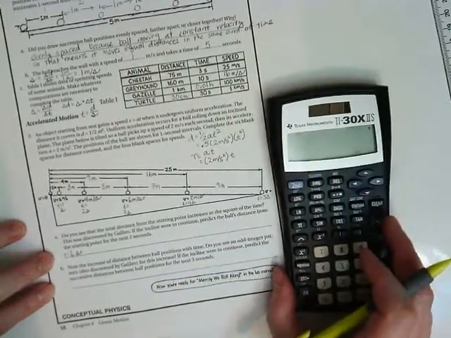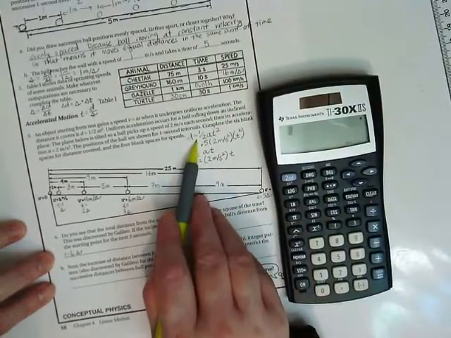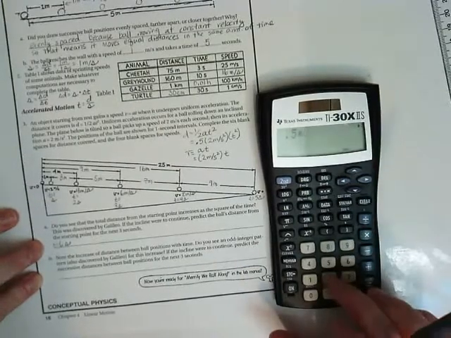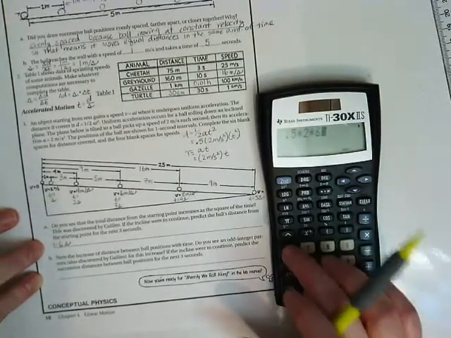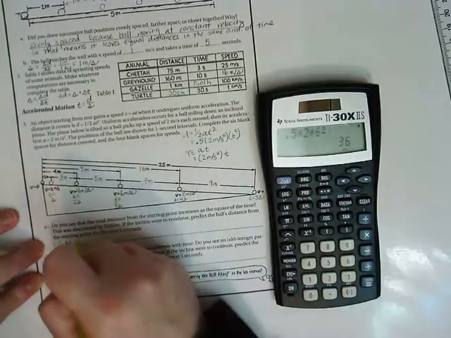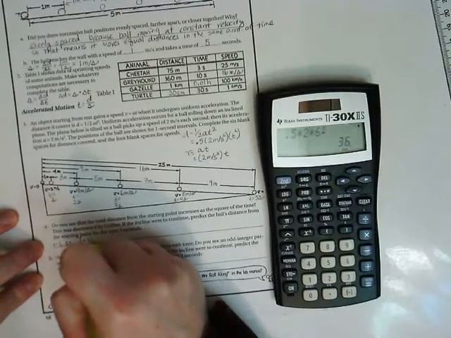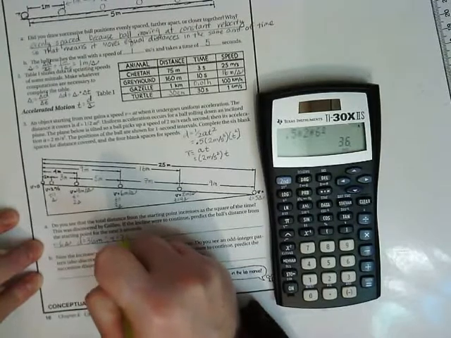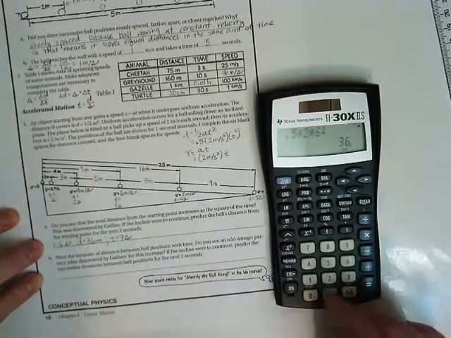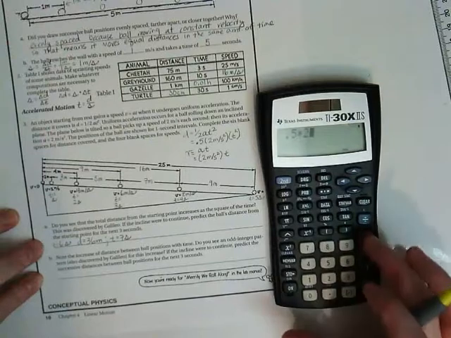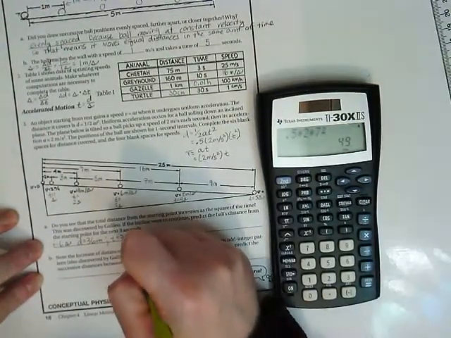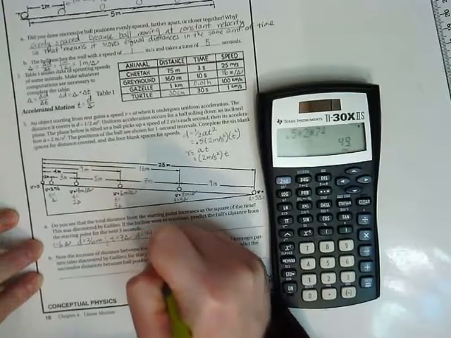So I still do my d equals 1/2 at squared. So 0.5 times 2 times 6 squared. My distance would be 36 meters. If my time equals 7 seconds, 0.5 times 2 times 7 squared, my distance is 49 meters.